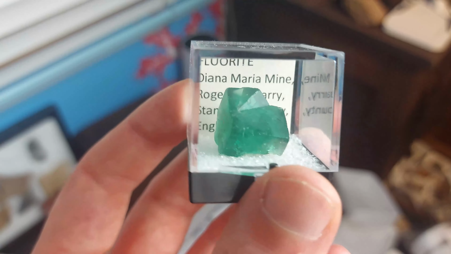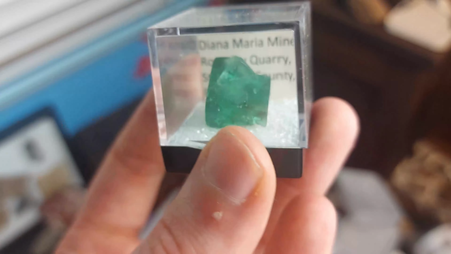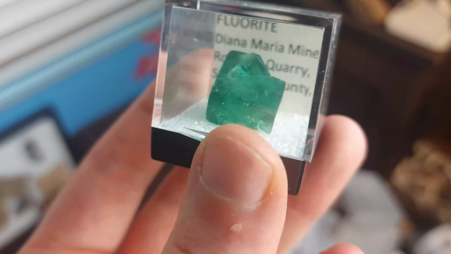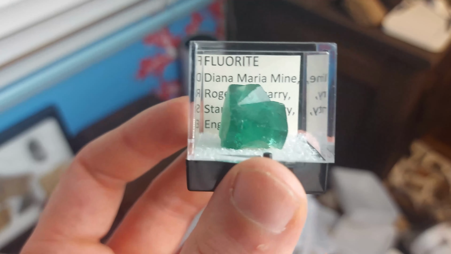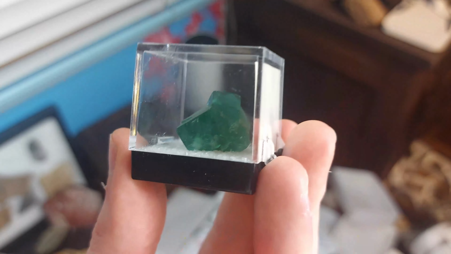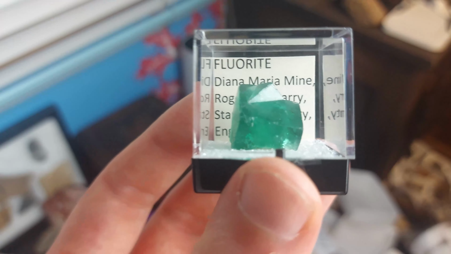Here's another green fluorite specimen, but this one comes from England, from the Diana Maria mine, and it's a lovely little double crystal cluster of a very lovely kind of emerald green, as you can see. Great little thumbnail example of fluorite from that mine, and a good recent addition to my collection.